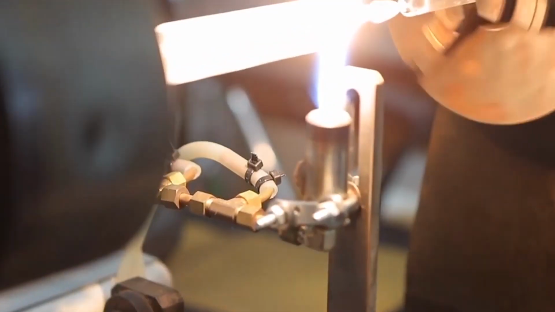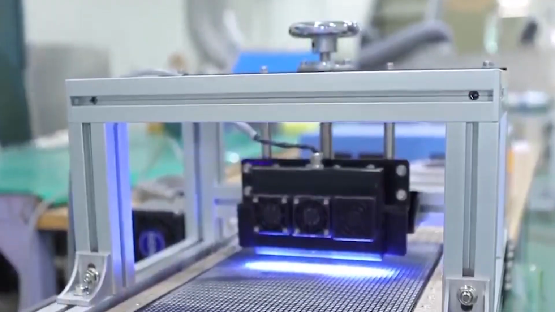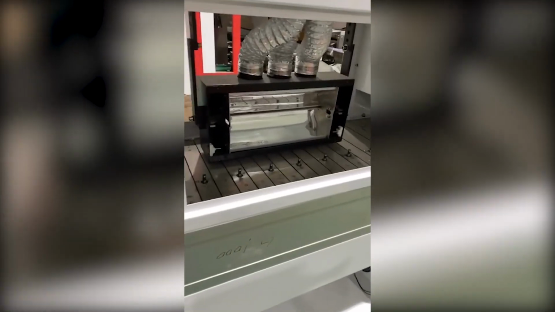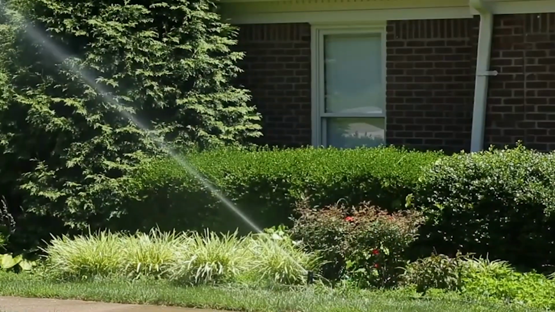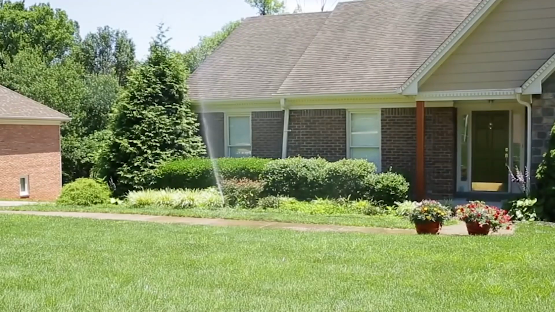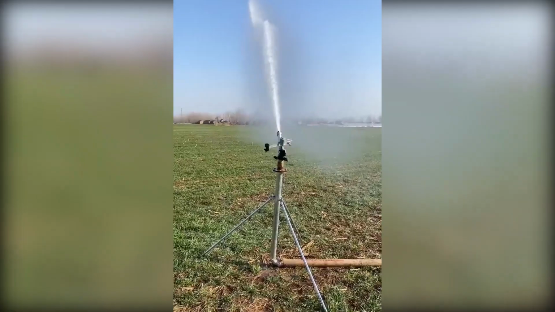Industrial ultraviolet curing system, a machine that utilizes UV light to cure or harden coatings, adhesives, or inks in a rapid and efficient manner. Automatic sprinkler system is the irrigation system with sprinkler heads that distribute water over crops in a controlled and efficient manner.